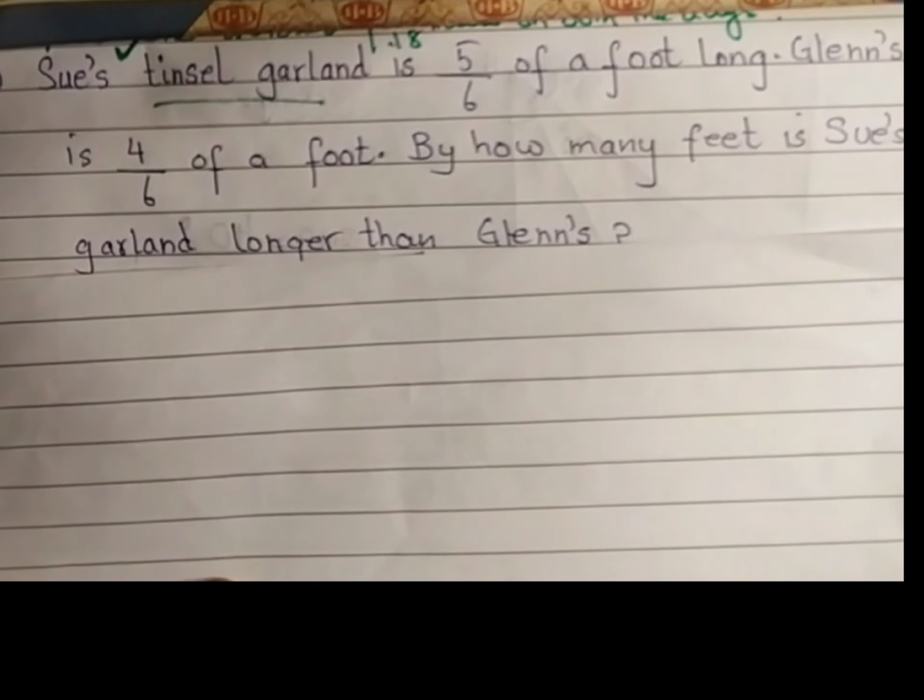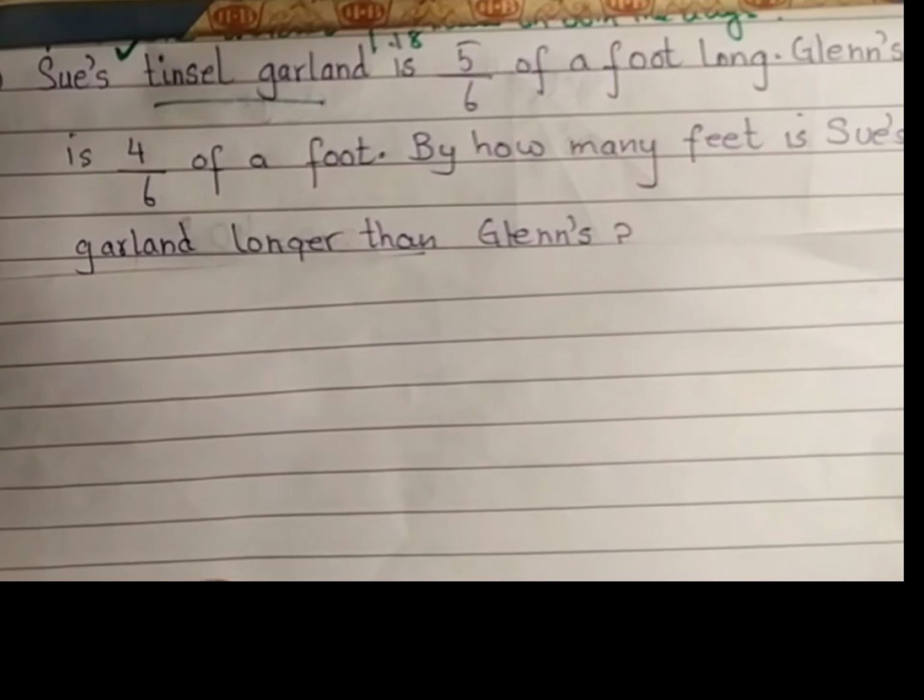Tinsel garland is normally those glittery garlands that are hung in birthday parties and Christmas. So the two of them. Sue's is 5 upon 6, whereas Glenn's is 4 upon 6. Now you need to compare the two.